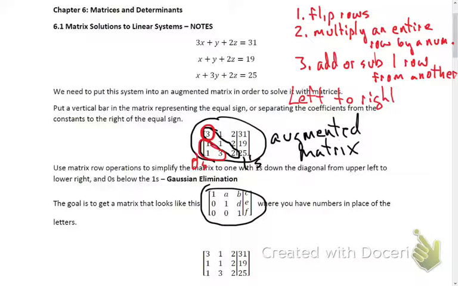Let me erase some markings on my augmented matrix. By going left to right, I am ignoring these numbers to start out. I don't care what happens to those on step 1 or 2. I am only focusing on these for step 1.